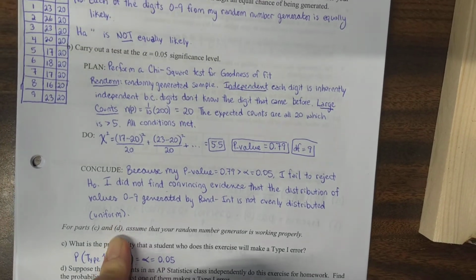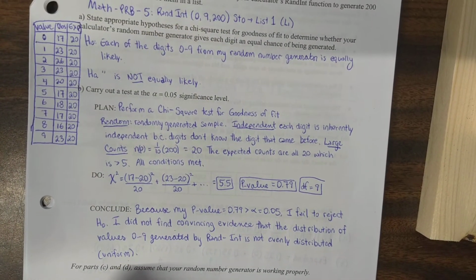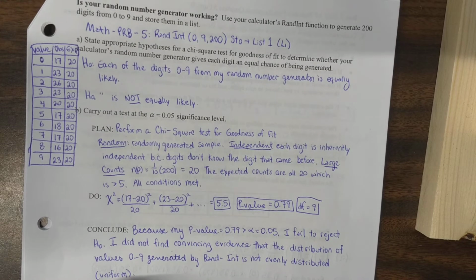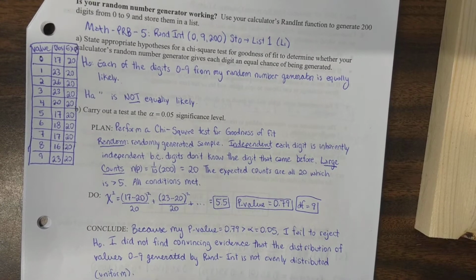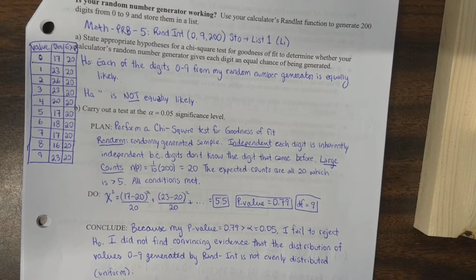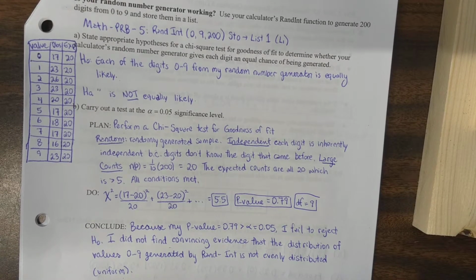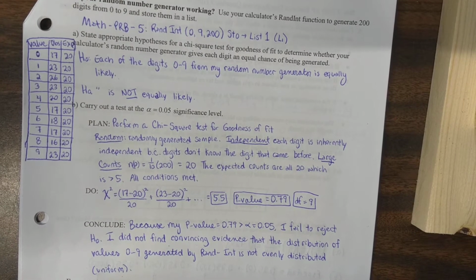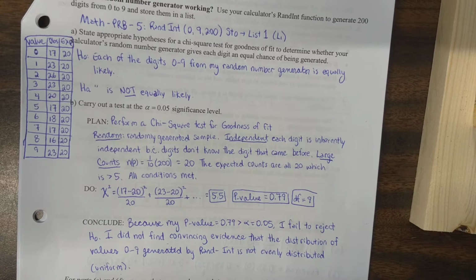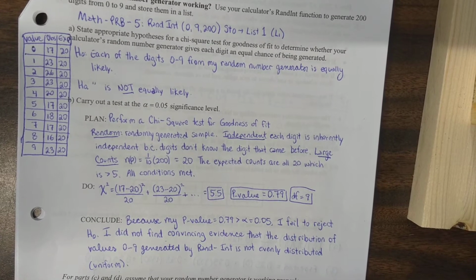I have had students, though, who have gotten this to fail. So they've gotten results that show that their random digit generator is not just giving equally distributed digits, which I think is totally fun because it's like one of those things like I broke math.